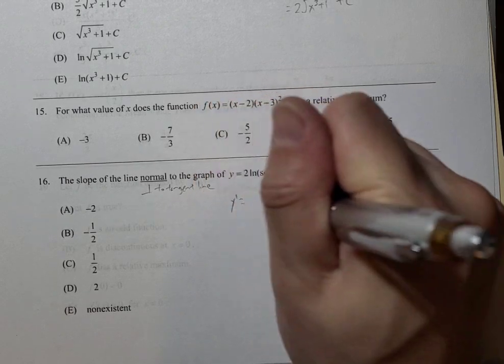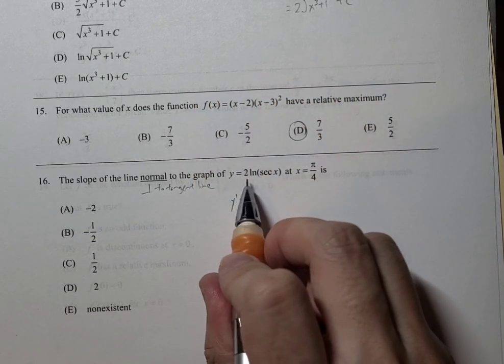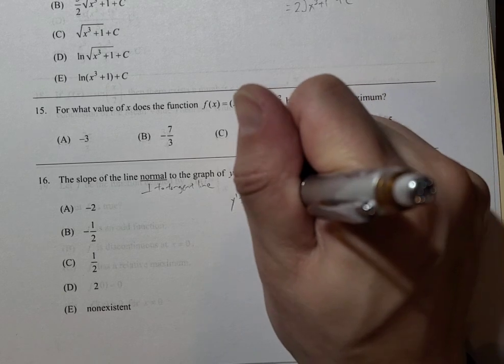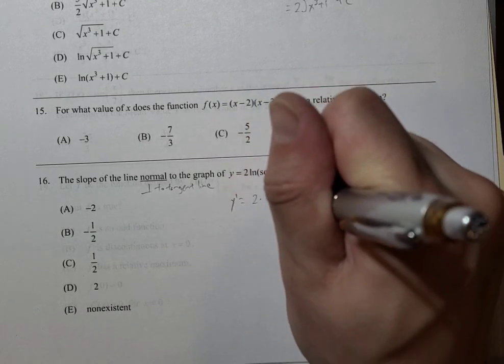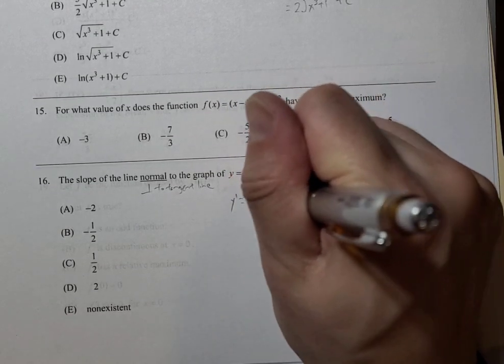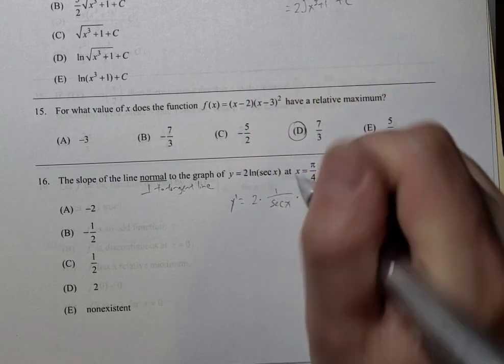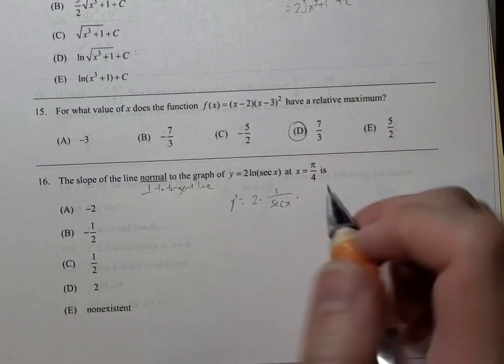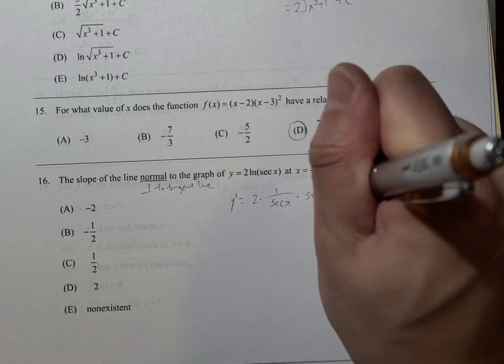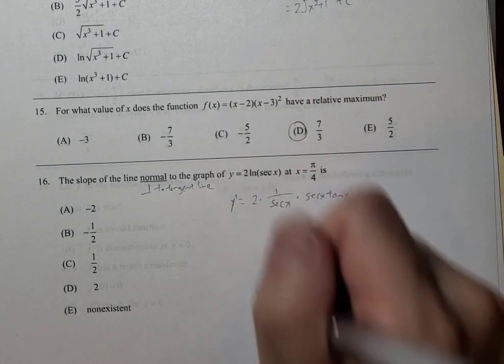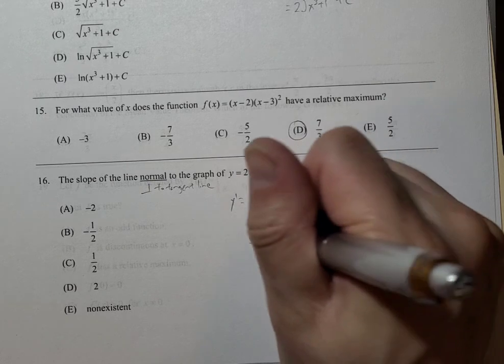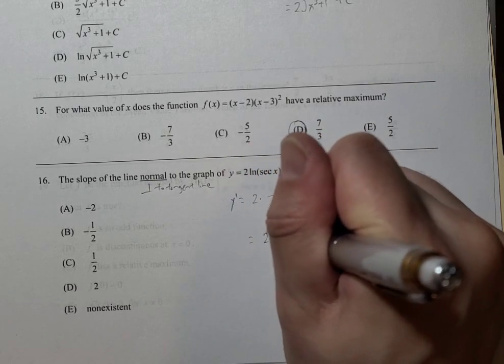y prime, here we need to use chain rule carefully, so it'd be 2 times derivative of ln, which is 1 over the argument times derivative inside. Derivative of secant is secant x tangent x. This secant and this secant would cancel, so we're left with 2 tangent x.